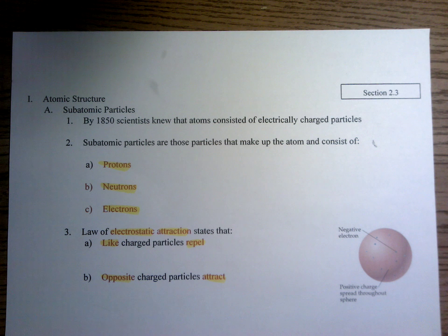Objective 8, use the unit of atomic mass unit in calculation of masses of atoms. And objective 9, determine the term atomic weight and calculate the atomic weight of an element given its natural distribution of isotopes and isotopic measurements. All right, so we have quite a number of objectives.